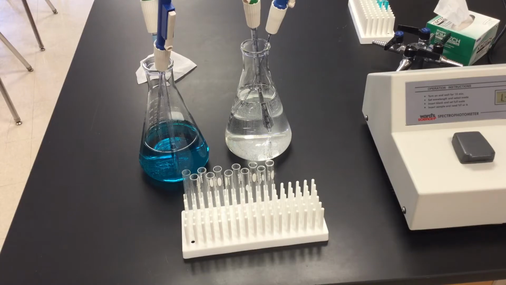And we went through and we found the maximum absorption. At what wavelength do we have the most absorption of that visible light, of that copper sulfate? It should have been determined, hopefully everybody in class has the same data, that at the wavelength of 620 was my maximum absorption.